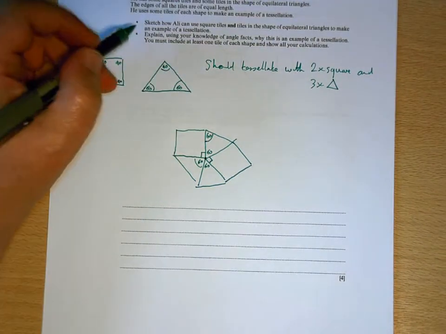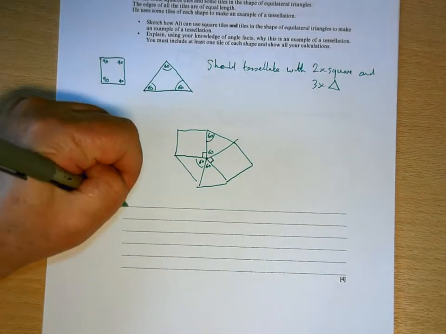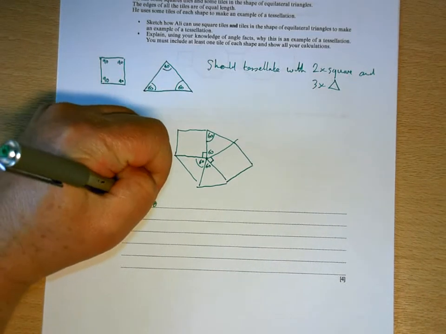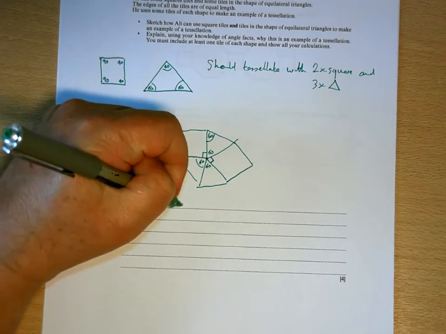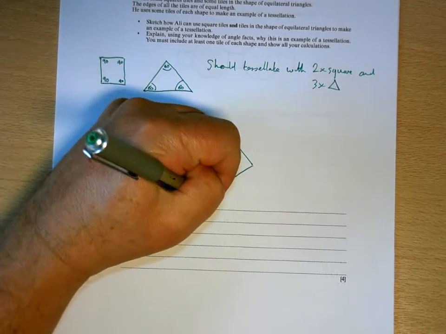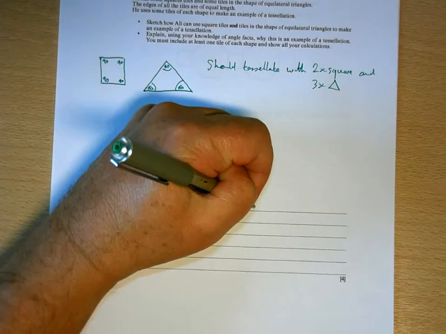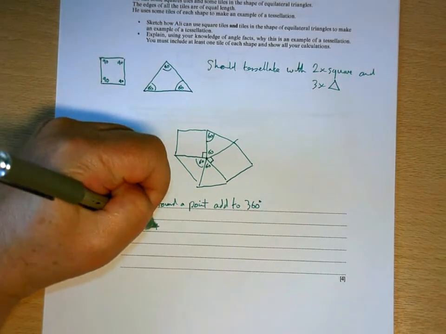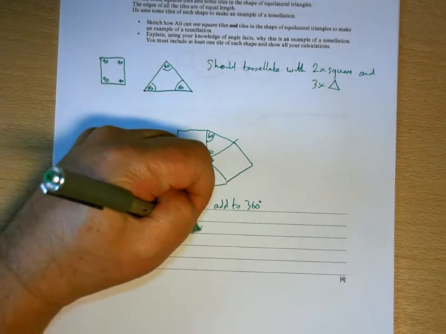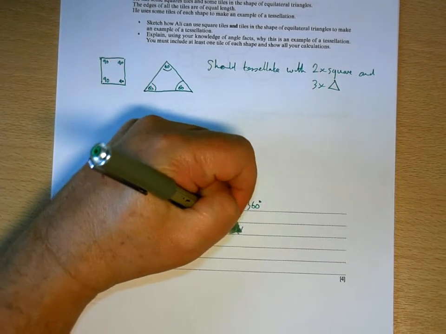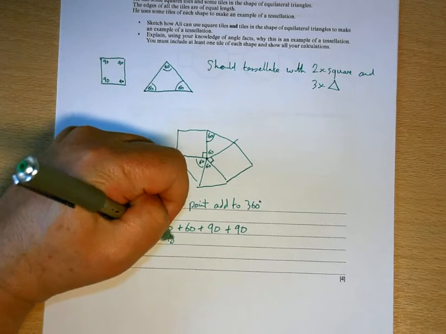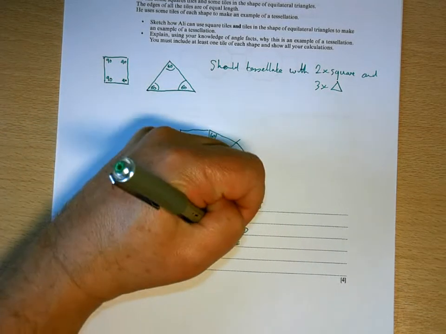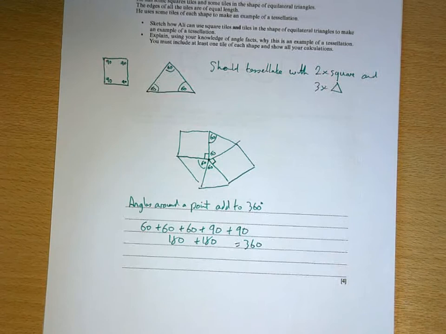So the angle around the point, explain using your knowledge of angle facts. Angles around a point add to 360 degrees. So 60 plus 60 plus 60 plus 90 plus 90 is 180 plus 180, which is 360. So that's what they're looking for you to do.